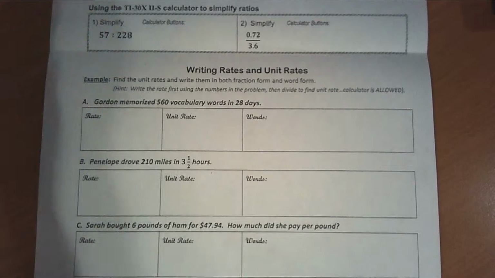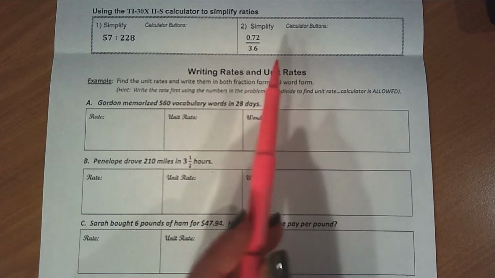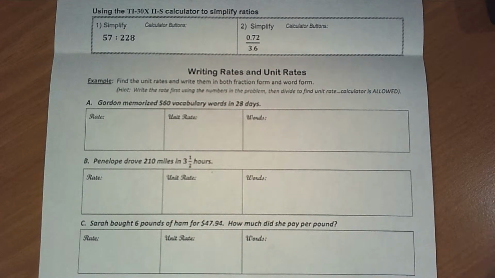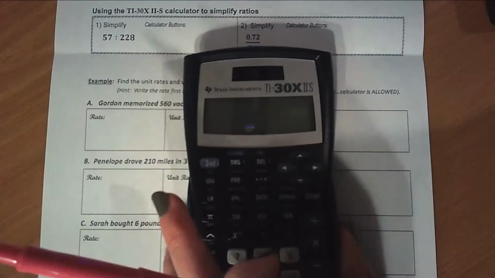For this last section of notes, we're going to be working on using a calculator to simplify ratios one more time, and then writing rates as unit rates. So we'll be really finding those unit rates. Up here we were talking about ratios, and now we're going to jump into those rates and unit rates at the bottom. So we're going to be using a Texas Instruments calculator.